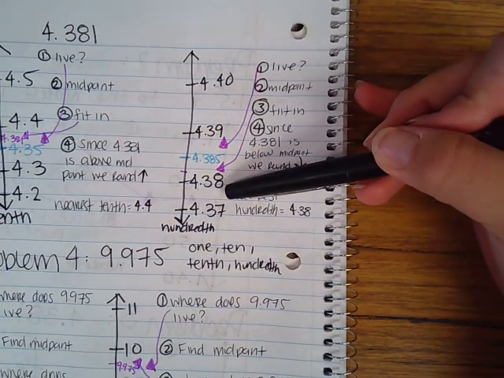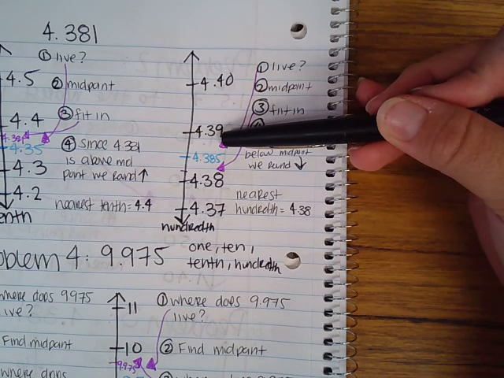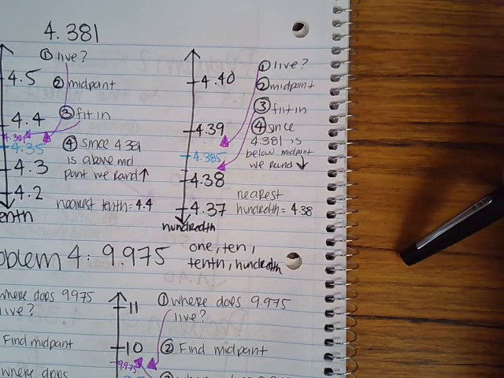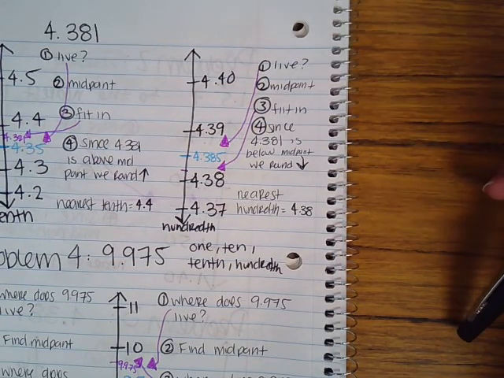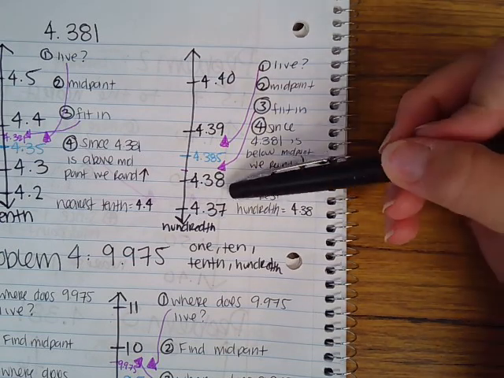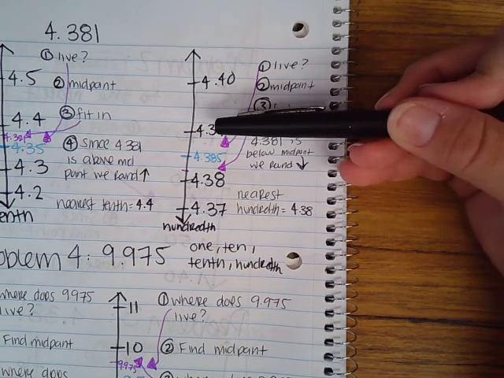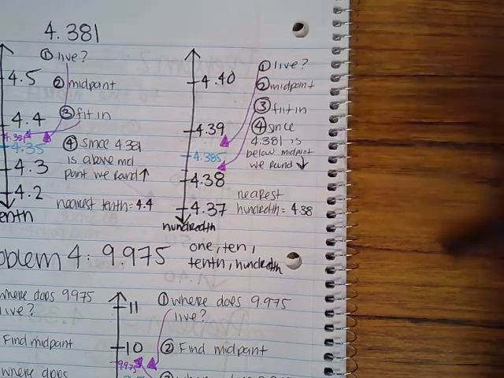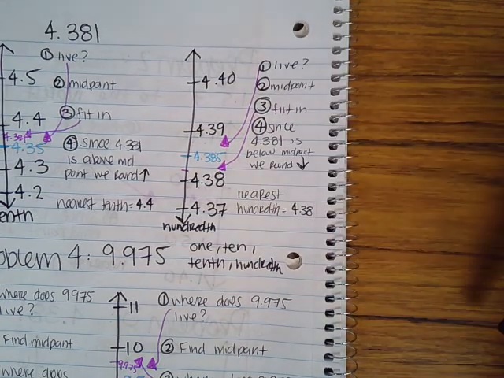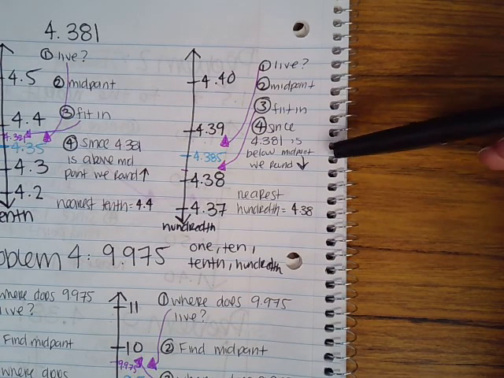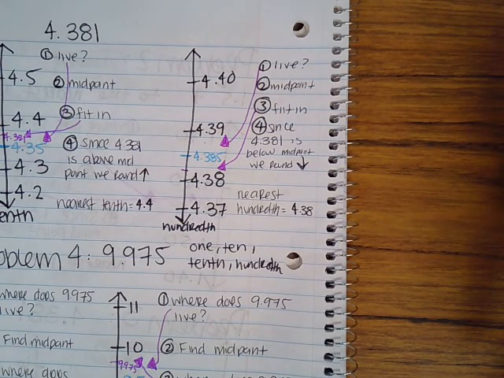Okay, so where does this live? It lives between 4.38 and 4.39. Okay, so now let's find the midpoint. 4.385 is the midpoint. Where does 4.381 fit in between? The 4.38 and the 4.385, or the 4.385 and the 4.39? Fits down here, right? So since 4.381 is below the midpoint, we round down. And the nearest 100th is 4.38.